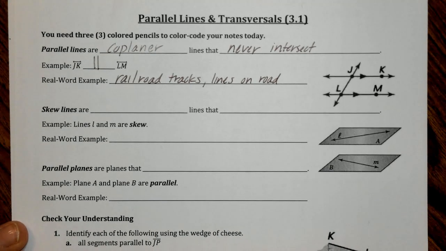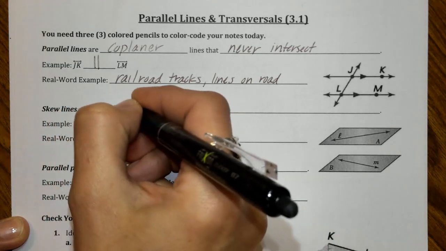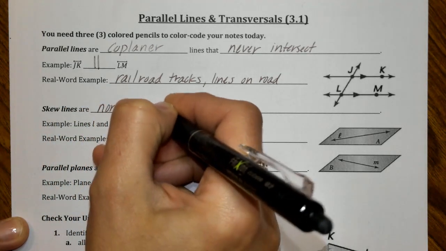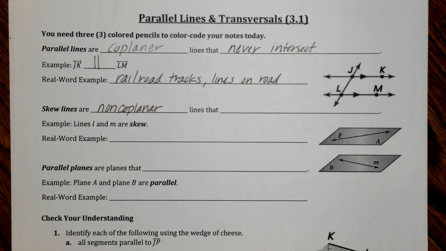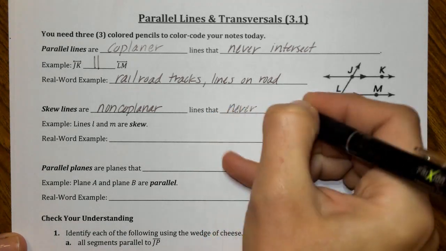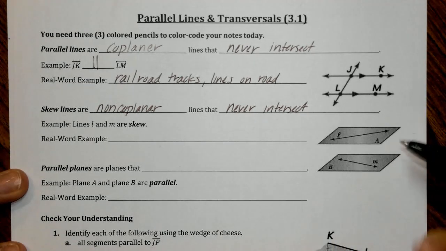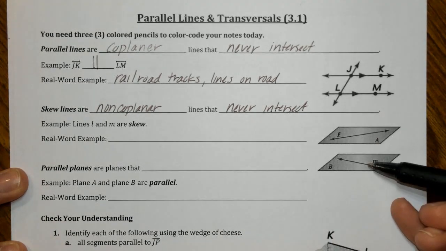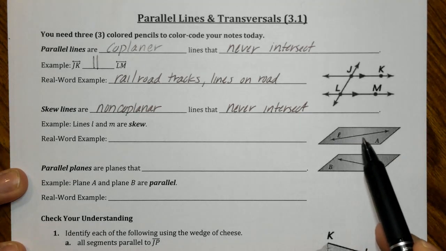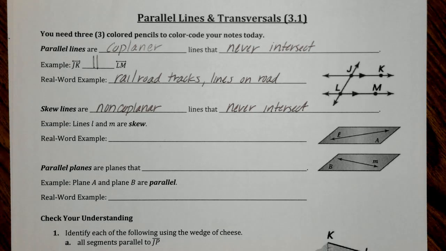Now we have what's called skew lines. Skew lines are going to be non-coplanar. So we will be entering a 3rd dimension here, okay? These lines are also going to never intersect. And then we have these examples right here. We have 2 completely different planes, okay? We've got line L right here and line M. Because they fall on 2 different planes, and the planes are not going to intersect, these lines will not intersect.